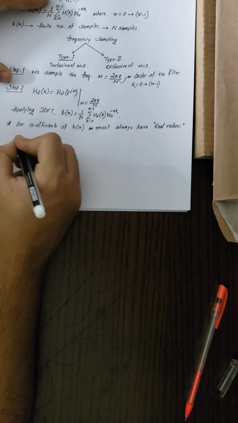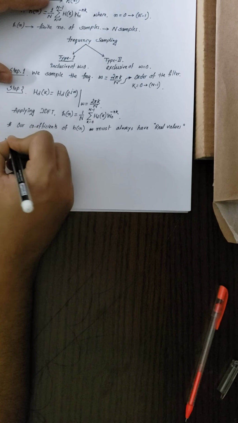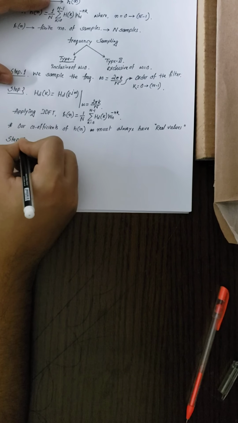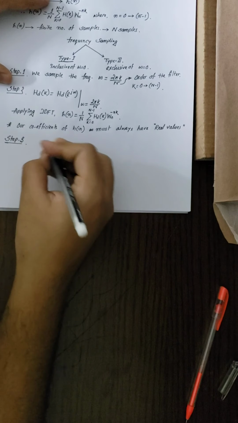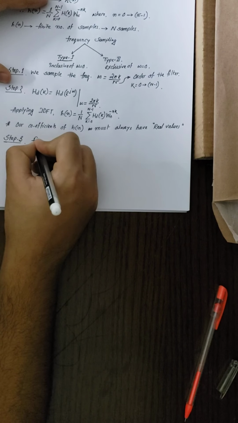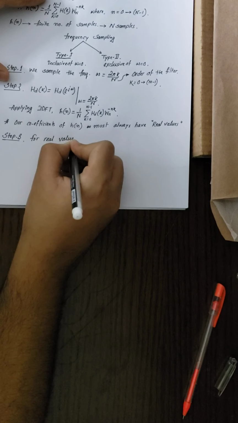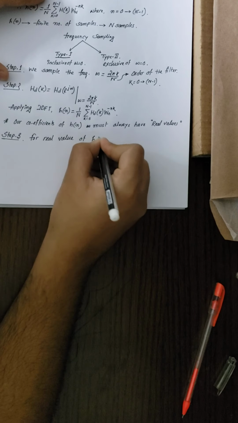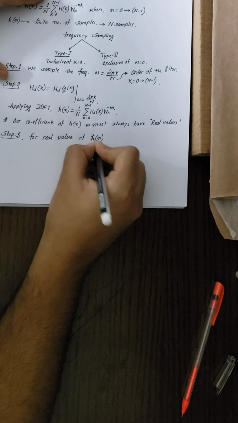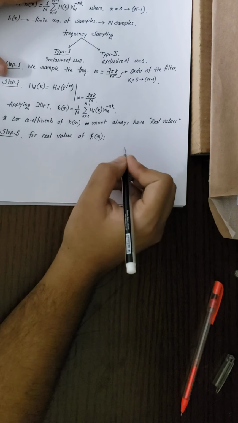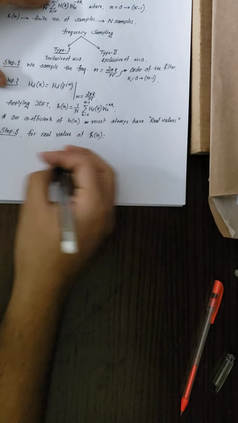So this brings us to the third step. So for real value of h of n, there is a specified formula.